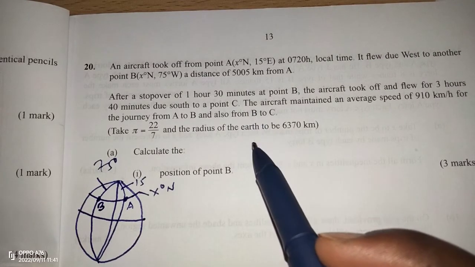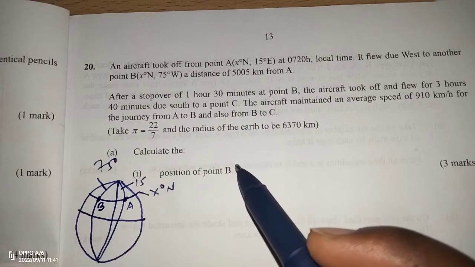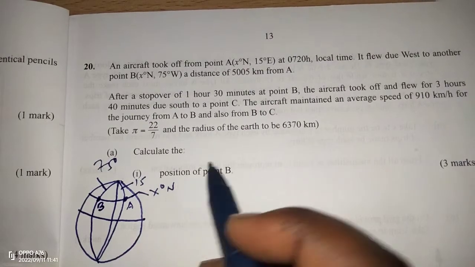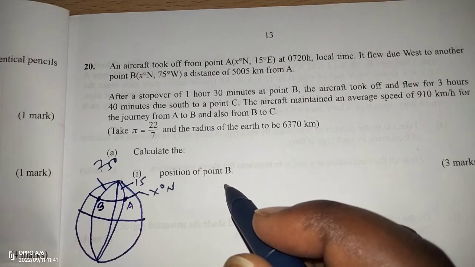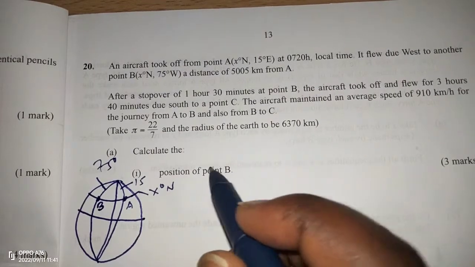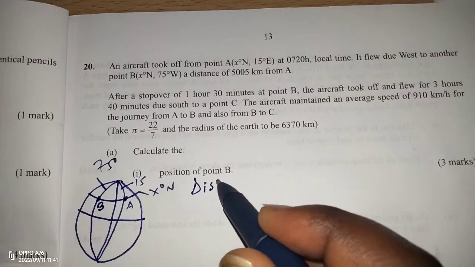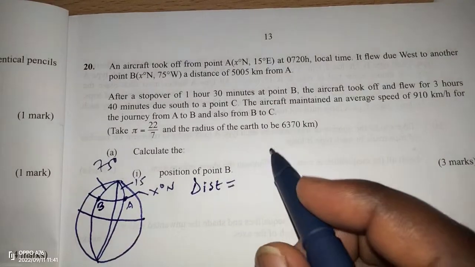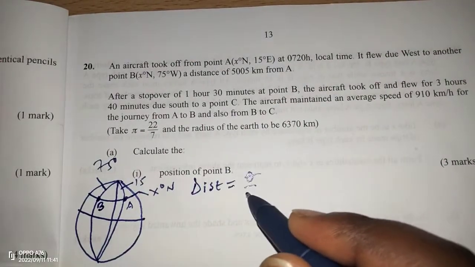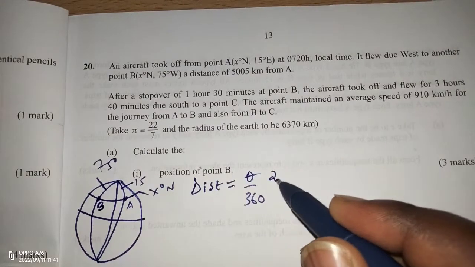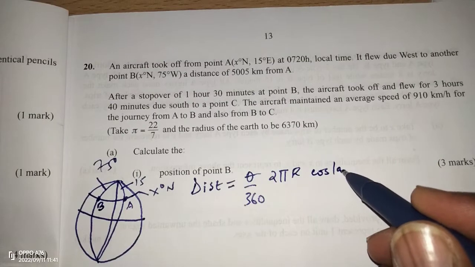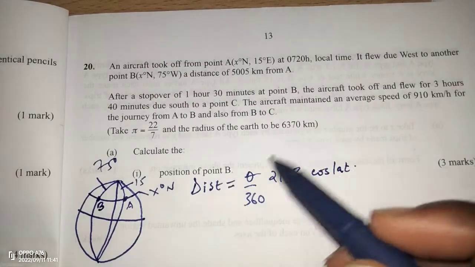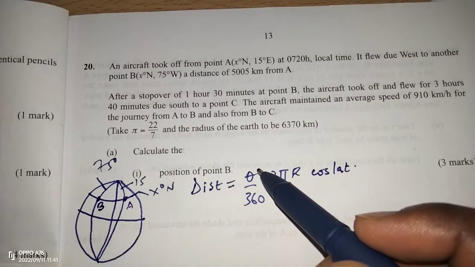Now we are given the distance, but we are not given the latitude. Therefore, we will say distance along a small circle in kilometers is given by theta over 360 times 2 pi r cosine of the latitude where the two places lie. Theta is the difference in longitudes.